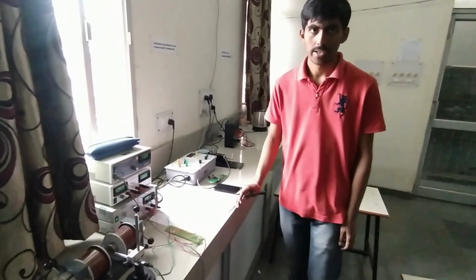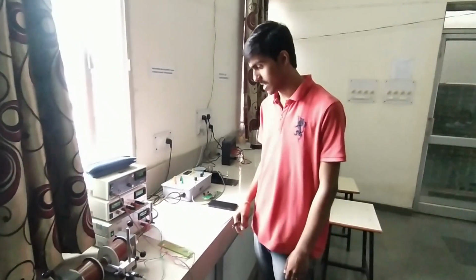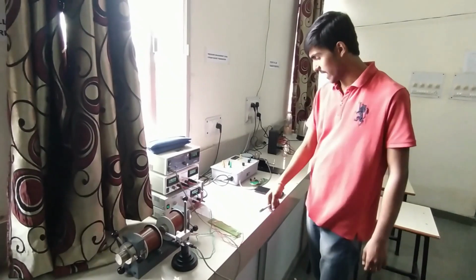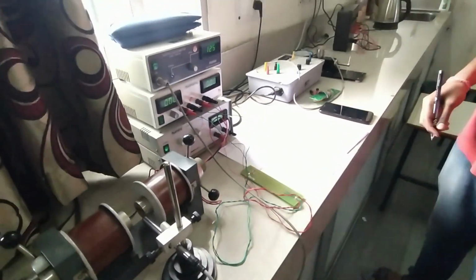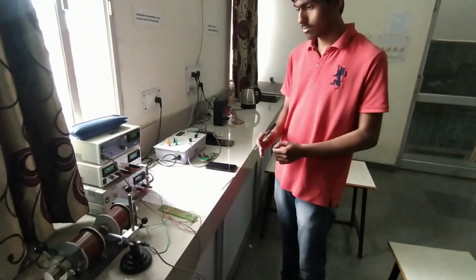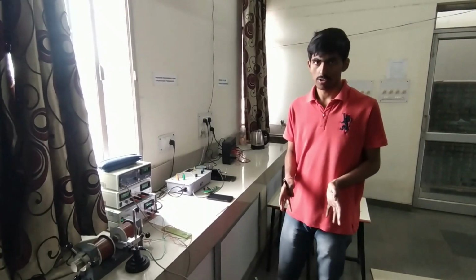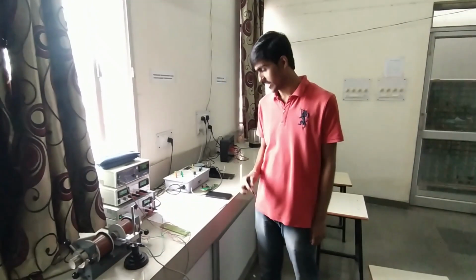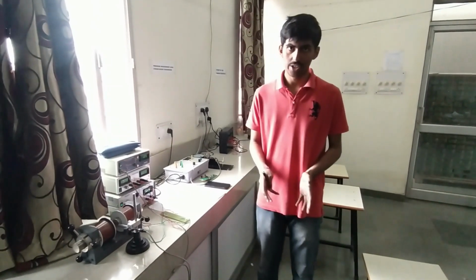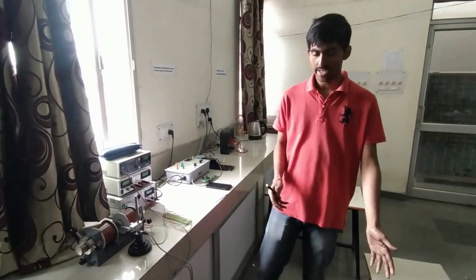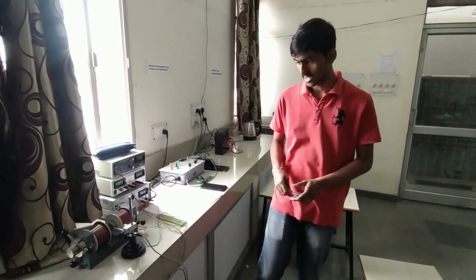Our aim of the experiment is to study the Hall effect in two semiconductor samples. One of them is P-type and the other is N-type. The task is to first study the Hall effect by plotting the variation of Hall voltage versus the applied magnetic field, and then determine the Hall coefficient. Using the Hall coefficient, we can then determine the charge density and mobility of the carriers.